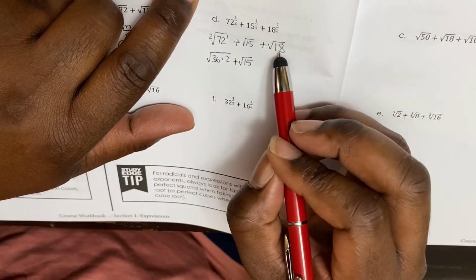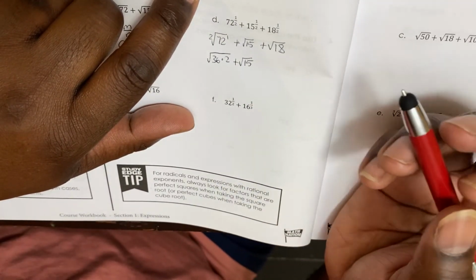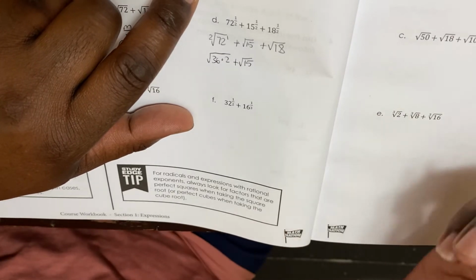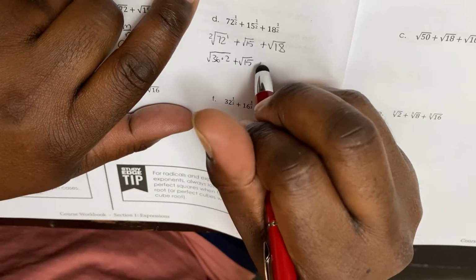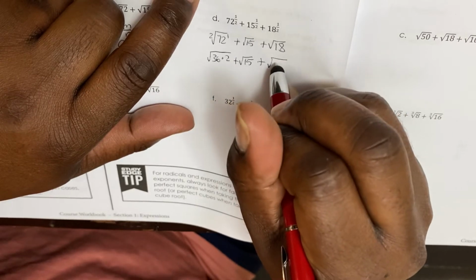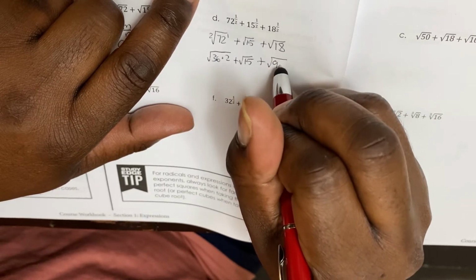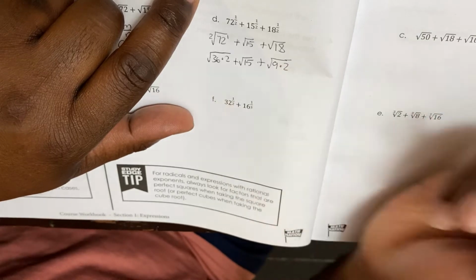18. 18 is not a perfect square root, but it does have a factor that is a perfect square root. And that factor is 9, okay? So 18 is the same thing as saying 9 times 2, all right?